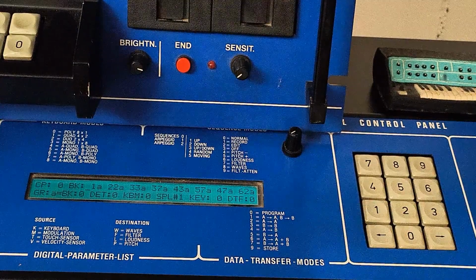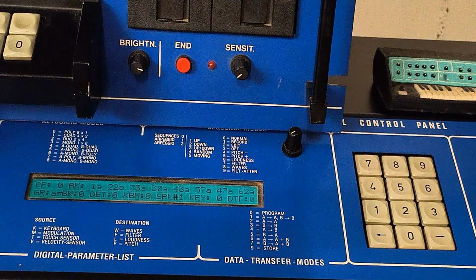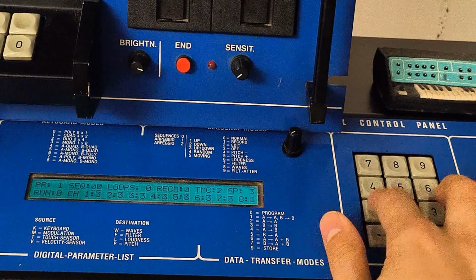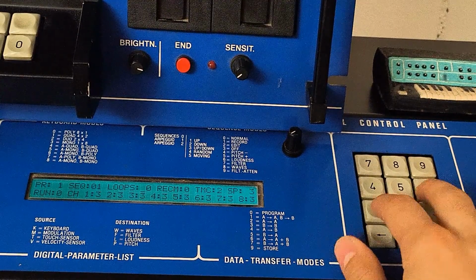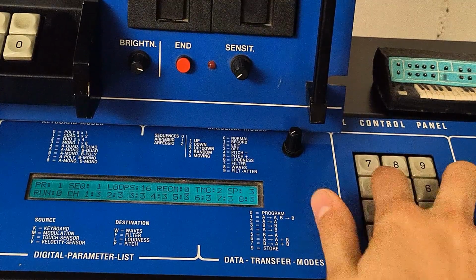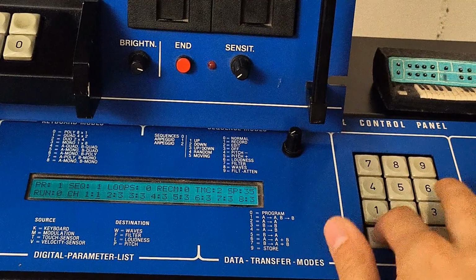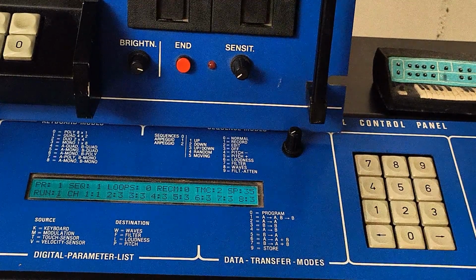So we go back in program, we choose a sound, we choose this sound, we go back on sequence, we put in, let's say, sequence 1, let's put in 16 loops, record mode 4, time correction 2, speed 35. We use the first channel for bass. Let's record.